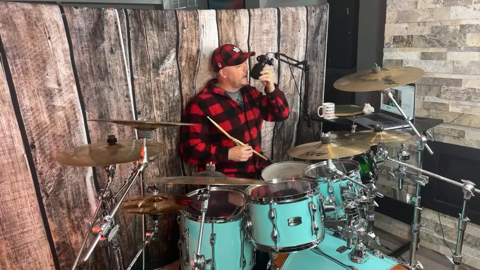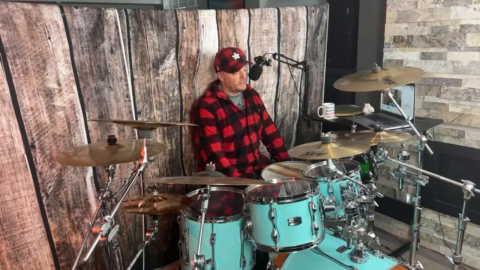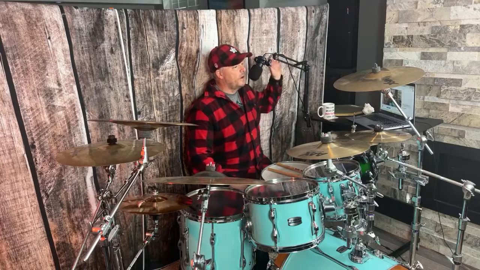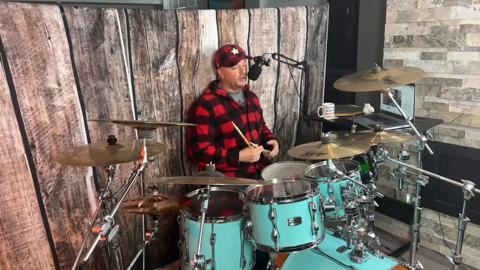You get the idea. Check out the Bonham version of that song, or that groove rather, that shuffle. It's just killer the way Bonham plays it. I can't do it justice compared to him. But we got the idea for the shuffle. So remember, you can do that shuffle anywhere.